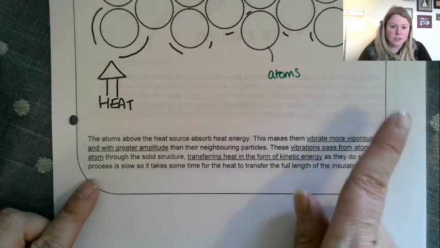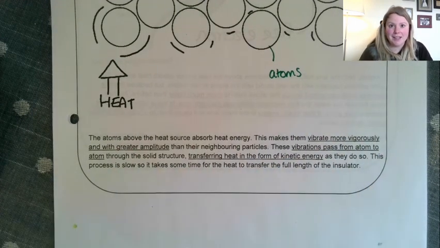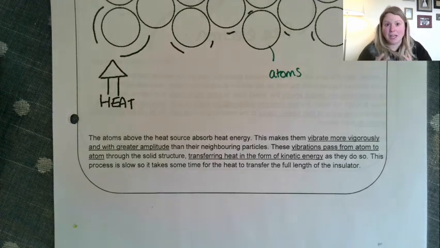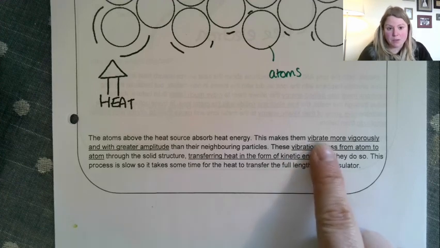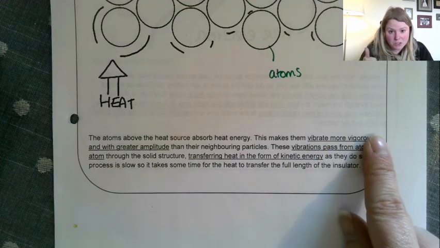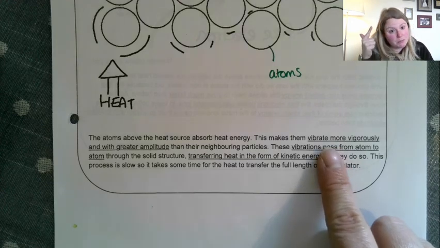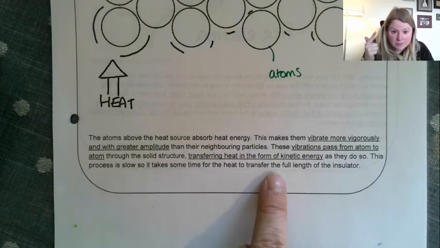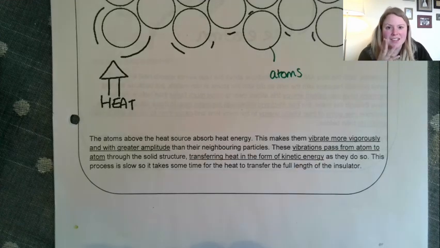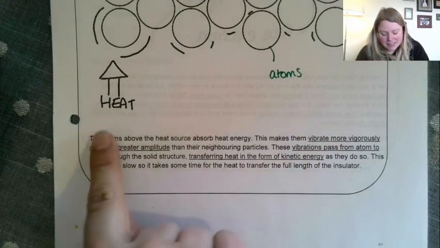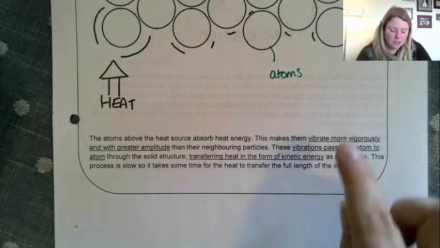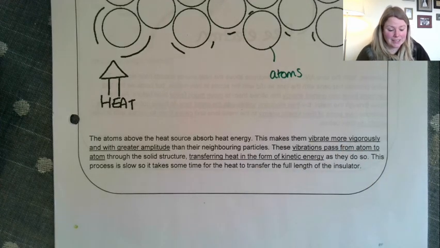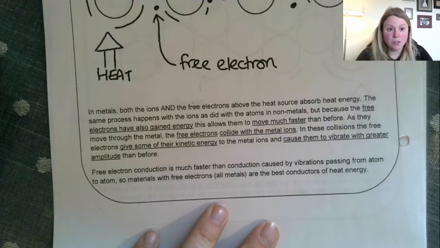Now, you'll notice some bits there are underlined. They tend to be the bits that get you marks in exams. So talking about the atoms above the heat source vibrating more vigorously and with greater amplitude, banging into their neighbouring particles and passing on the heat energy in the form of kinetic energy, that's what gets you the marks. But really, this is all what you're trying to say. You're trying to say this whole blurb, but I've underlined the very, very key points.